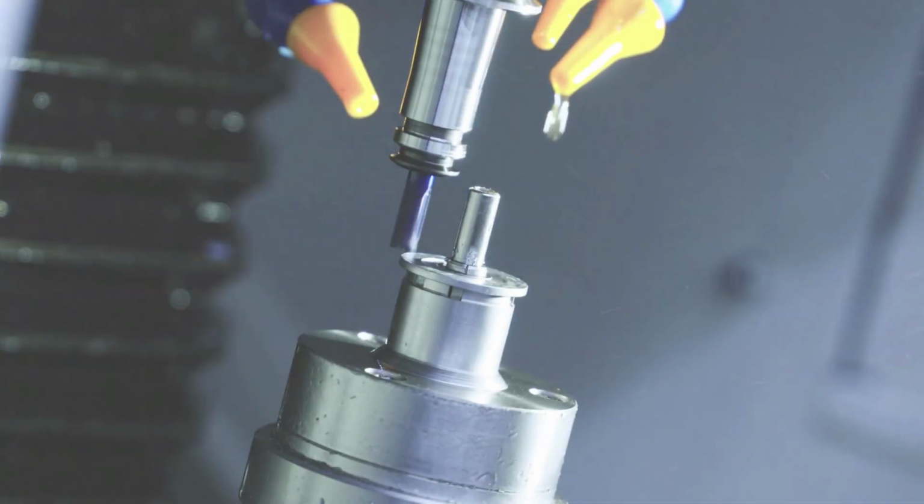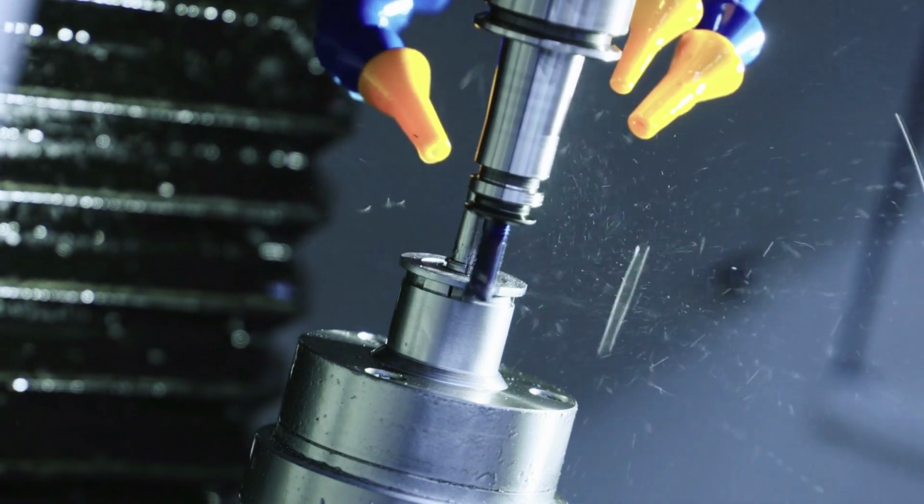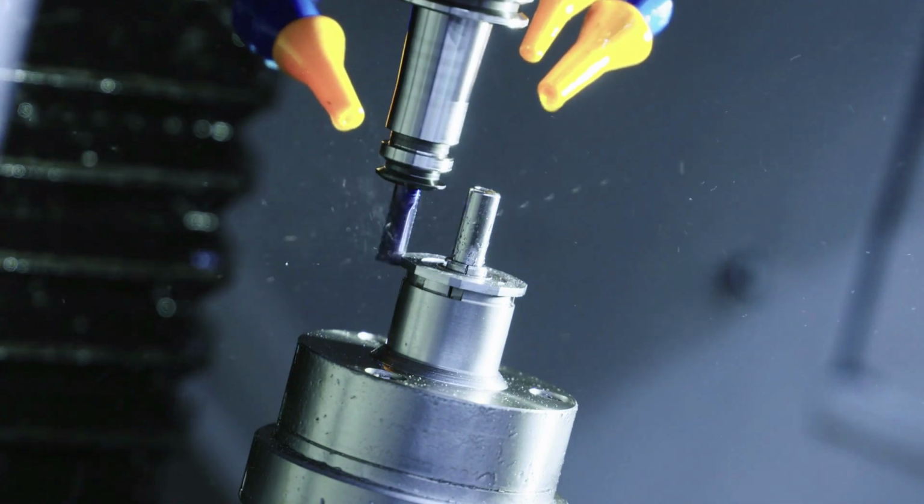The second key takeaway that I would like to mention is that you should try to design for minimum material removal. So this is quite logical because more material removal means more machine time and more cost.